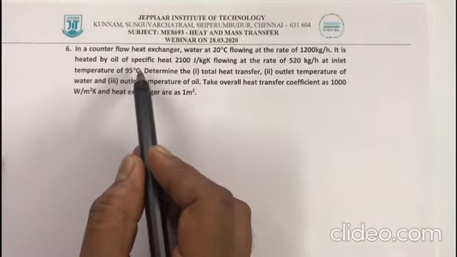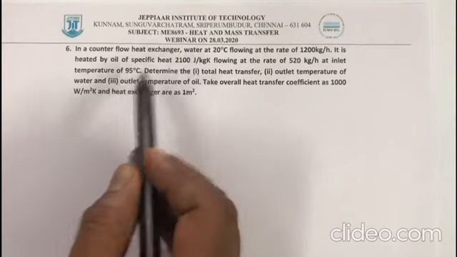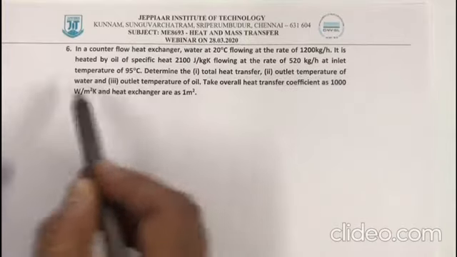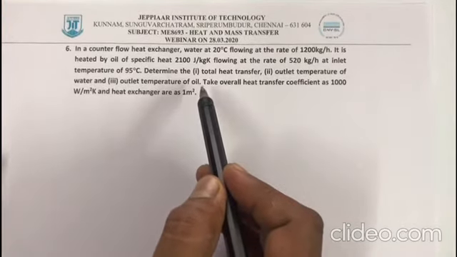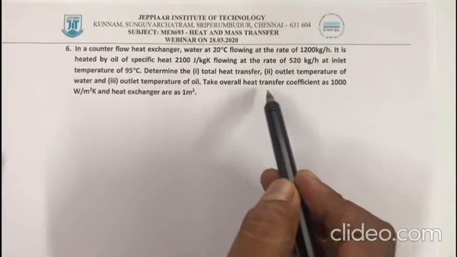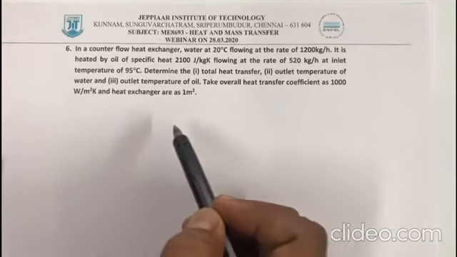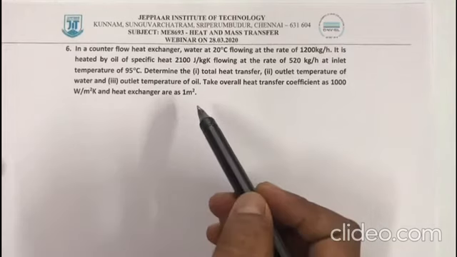So this oil is going to flow in the opposite direction of the water. So you have to determine the total heat transfer, the outlet temperature of water and the outlet temperature of oil. So you can take the overall heat transfer coefficient U as 1000 watt per meter square Kelvin and the heat exchanger area as 1 meter square.